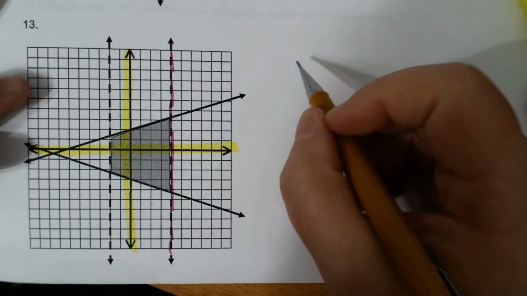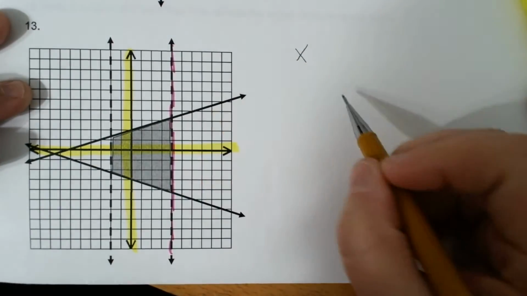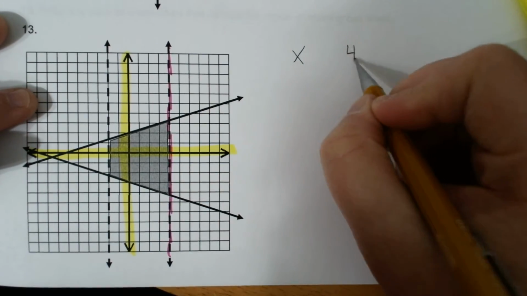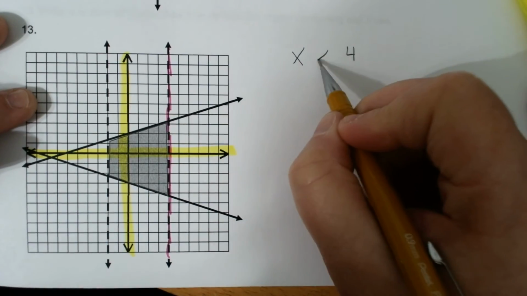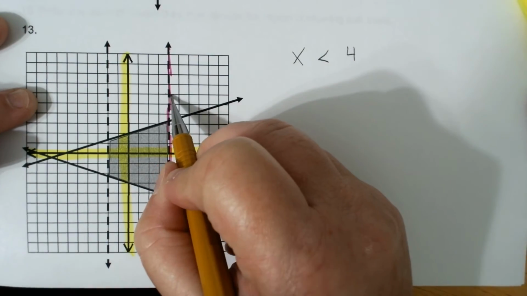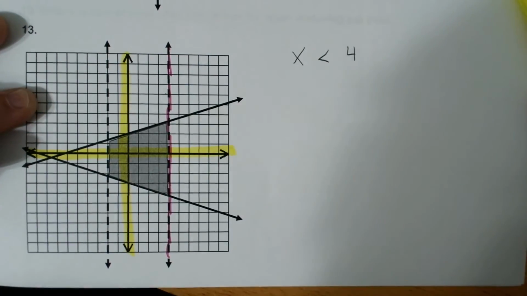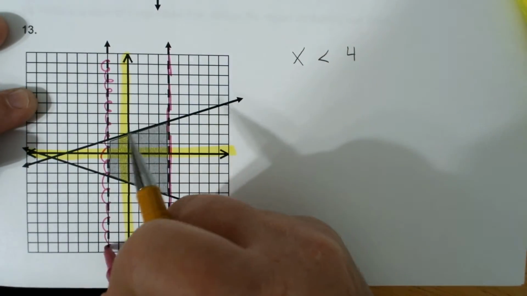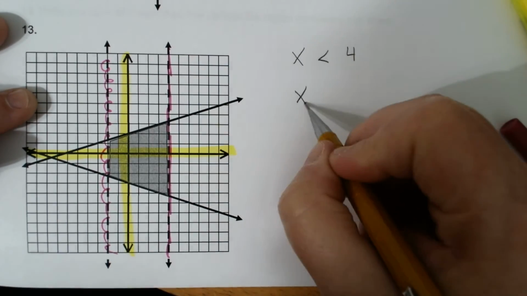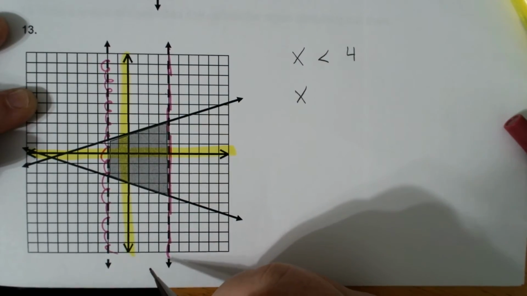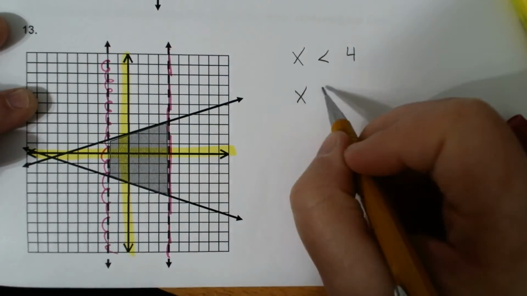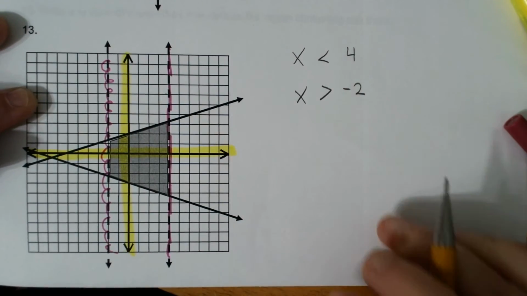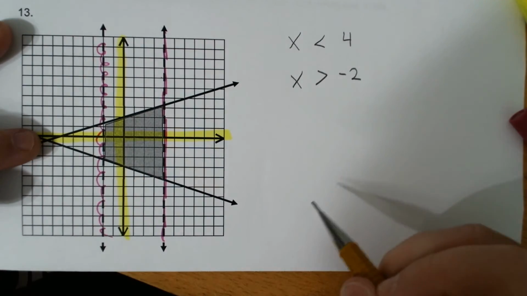So that vertical line is x, for vertical line, 1, 2, 3, 4. It's on this side, so it's less than. It doesn't have any underlines because it was dashed. Then I have this line, and it says x. And I want to go on this side, which is greater than -2. And it is also dashed.